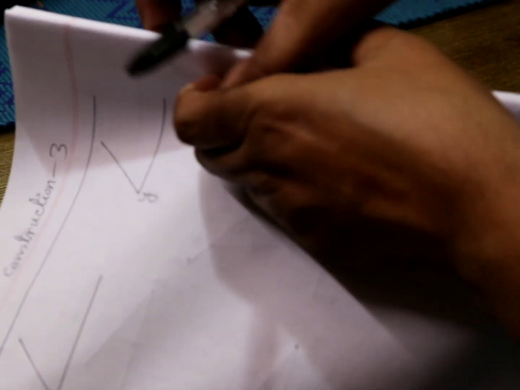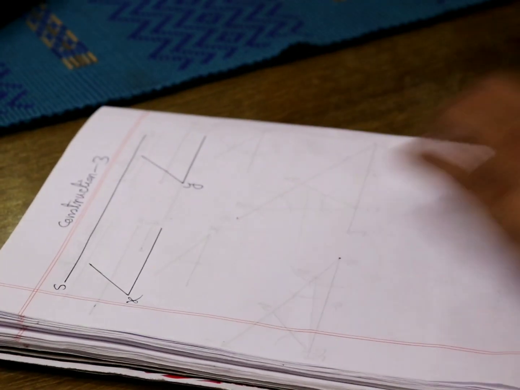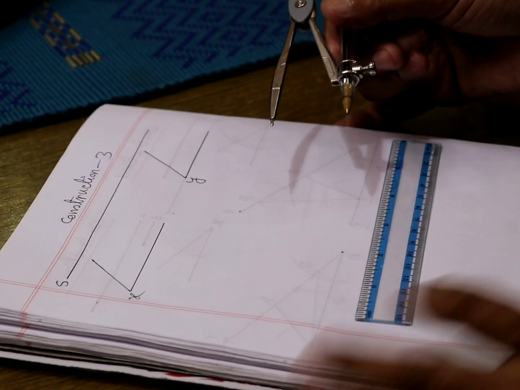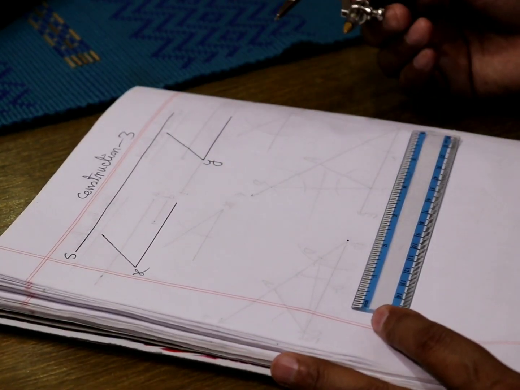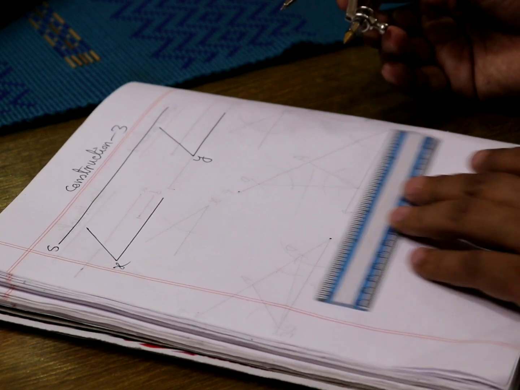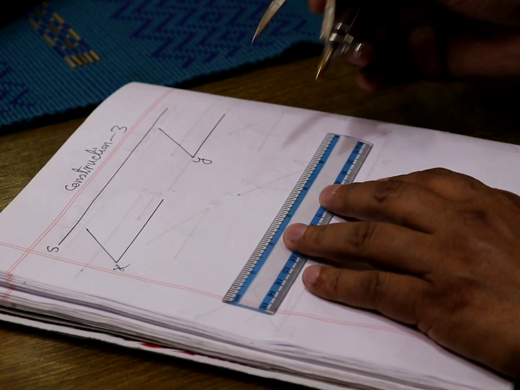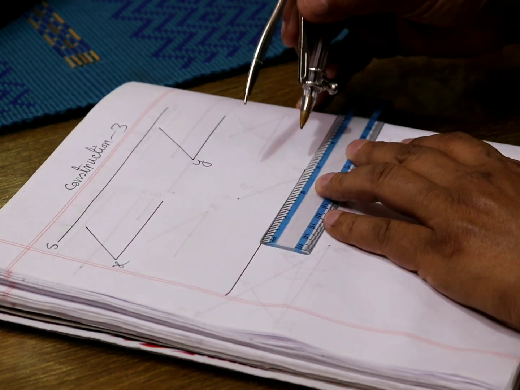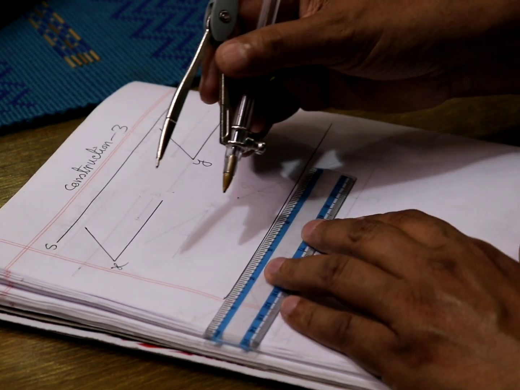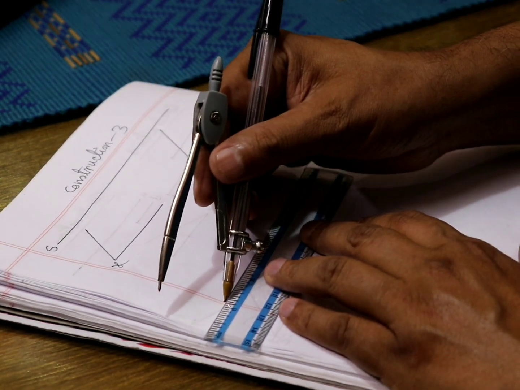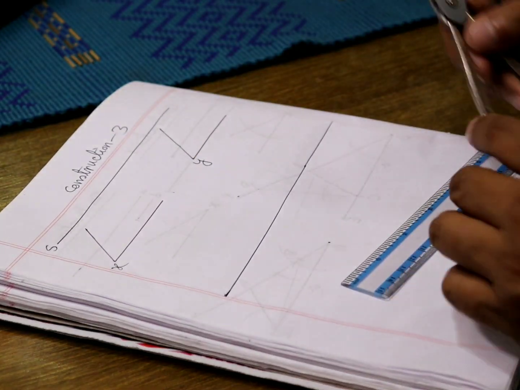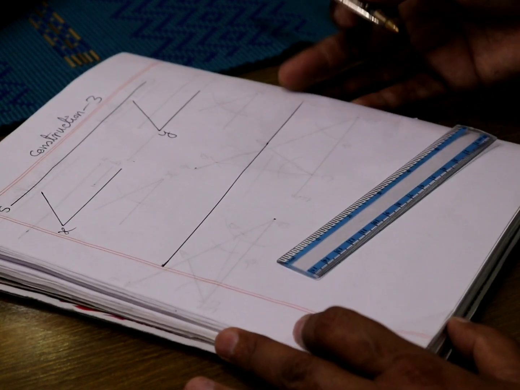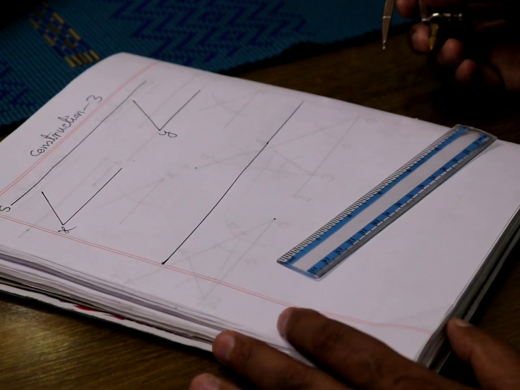Now in construction number 3, here perimeter AC is given, this is S, you can see, and two angles, angle X and angle Y, these two base angles are given. Now we draw the triangle. You must use pencil, but for more clear view, I use pen here.